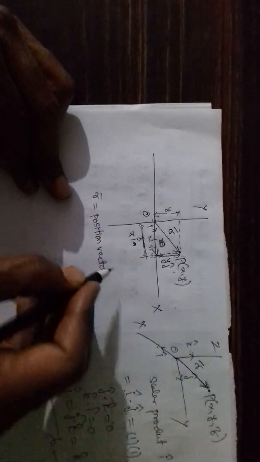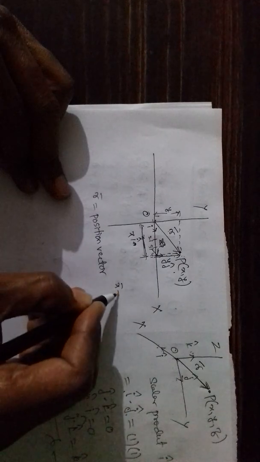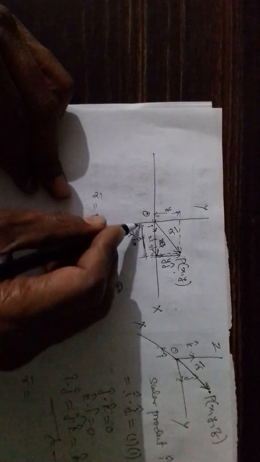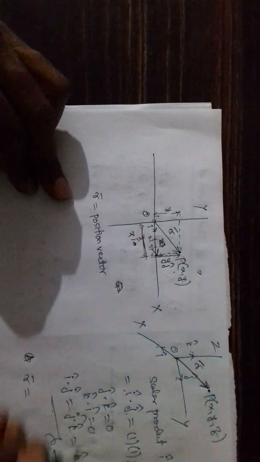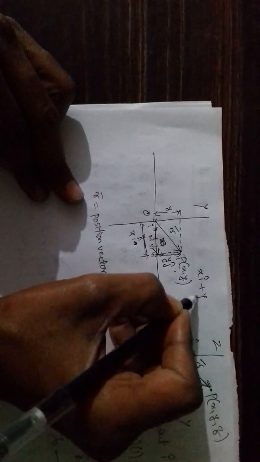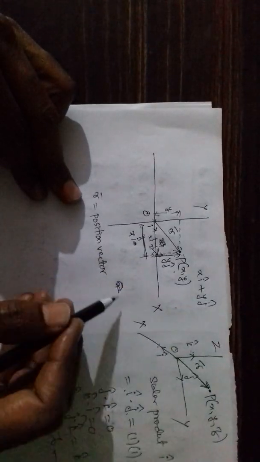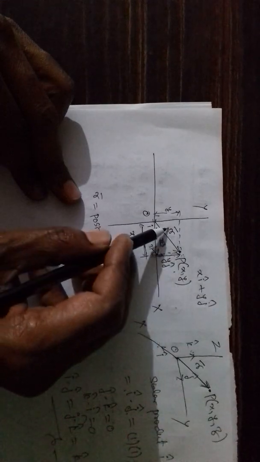This is a vector, this is a vector. The sum of the two vectors is given by this. So xi is from here to here, and yj is from here to here. This plus this is equal to this.